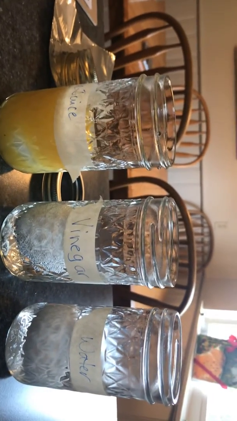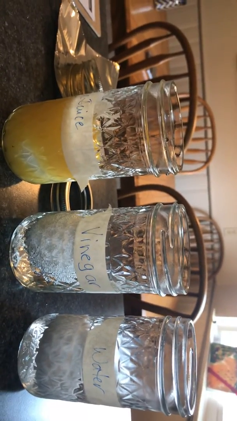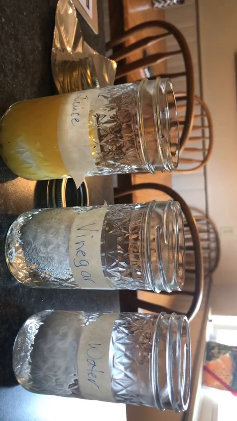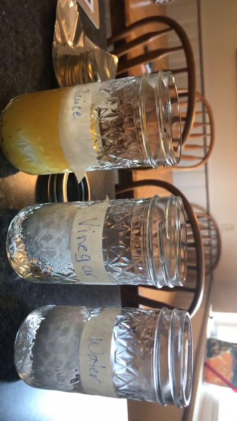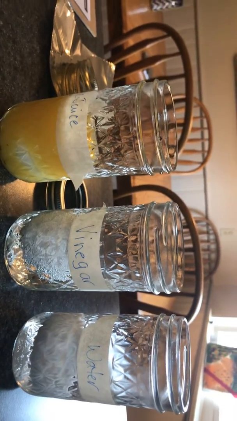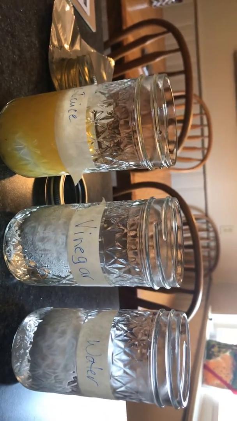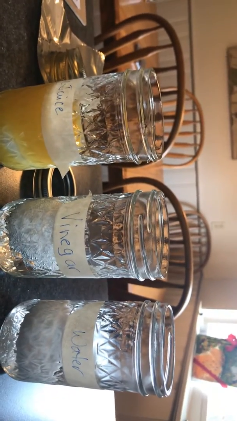So check back tomorrow, and I will post part 2. Part 2 will be sort of the results, and then we'll also test the acidity of each of these liquids. I brought home my pH test strip, so I will test the acidity for you tomorrow.